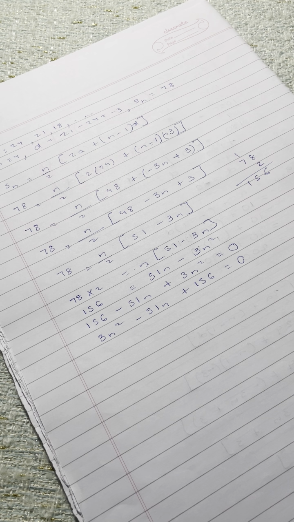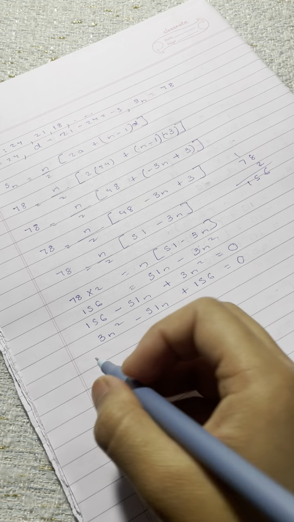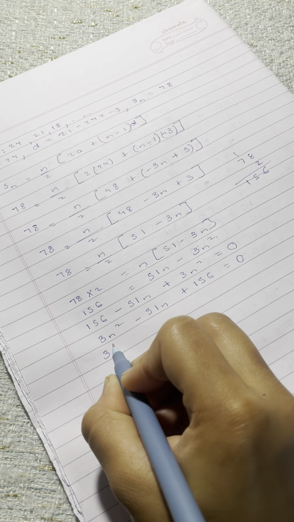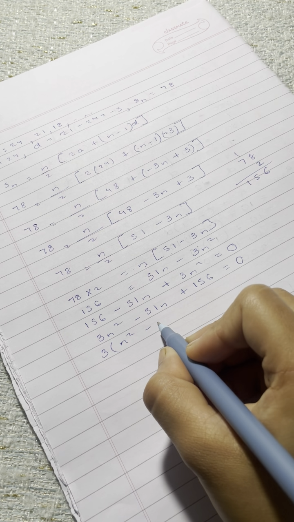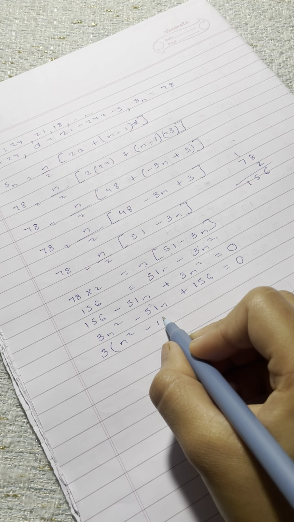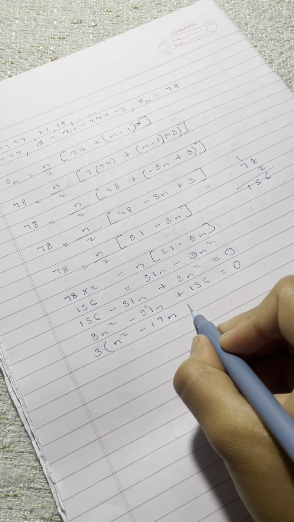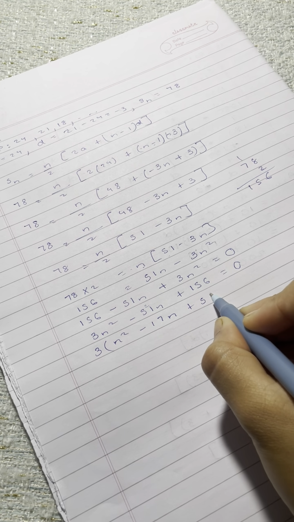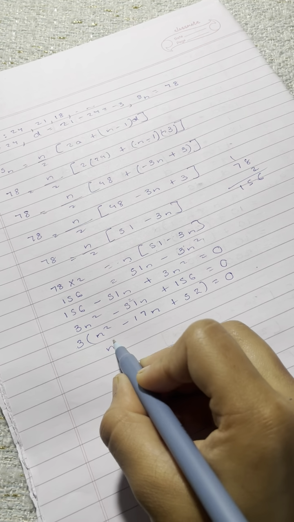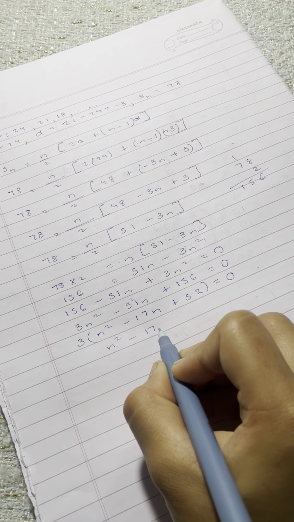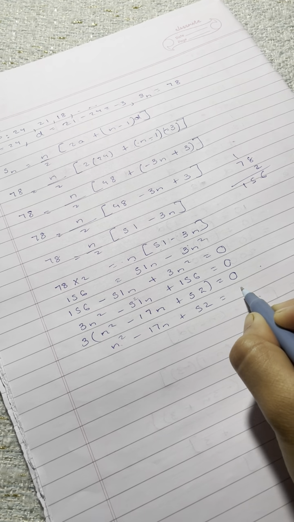Can we take common in between them? What is common in between them? 3 is common. So n square minus 17n plus 52 equals 0, since 3 into 17 is 51 and 3 into 52 is 156. Divide by 3, and we get n square minus 17n plus 52 equals 0.